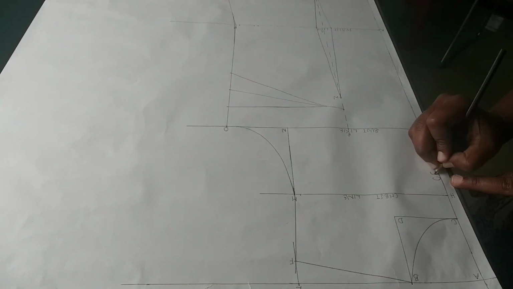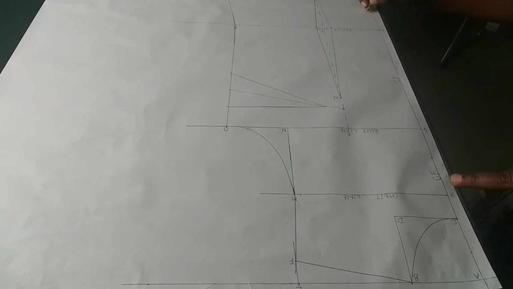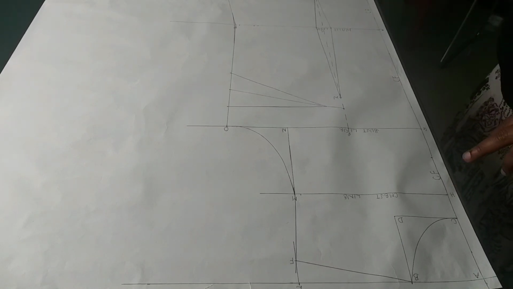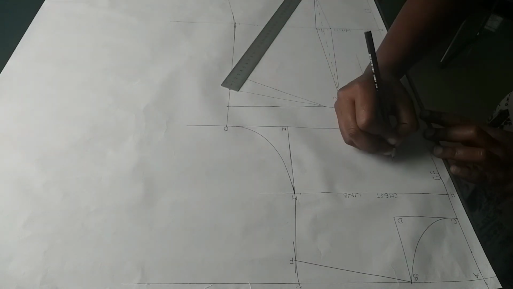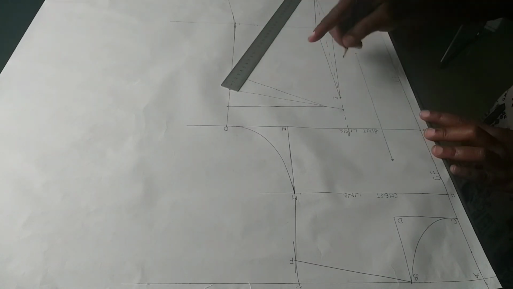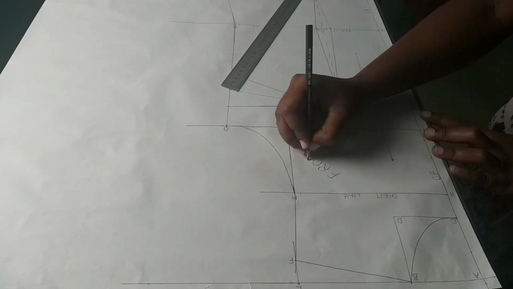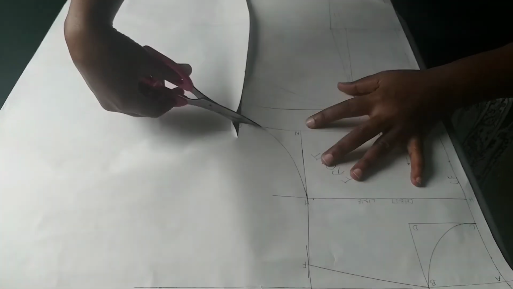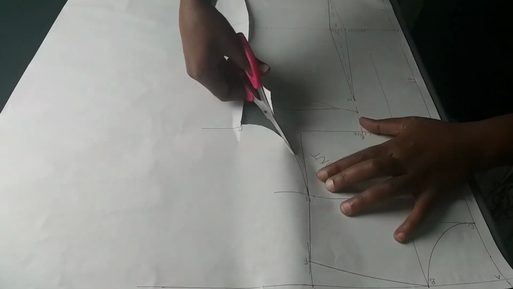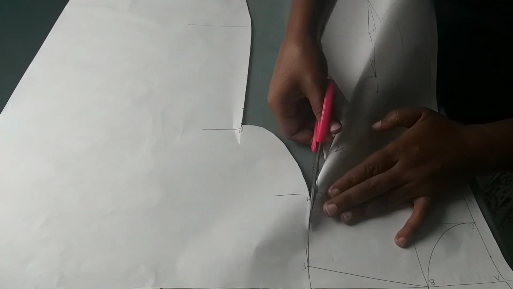Label your pattern, the center front line. Show the direction of the grain line. And label your pattern as front. With a pair of paper scissors, start to cut your pattern.